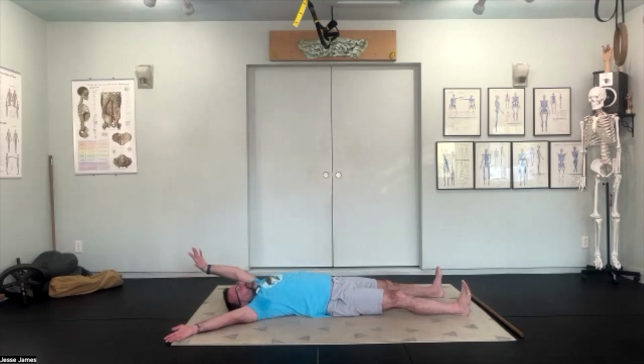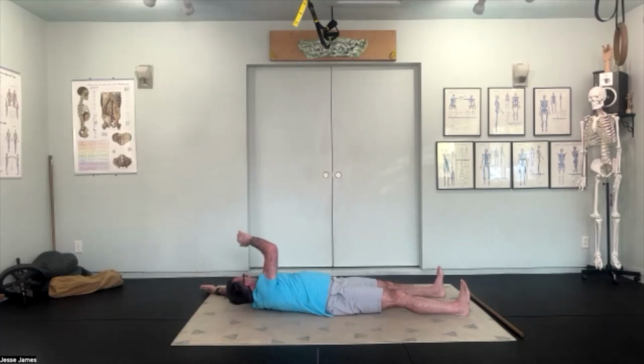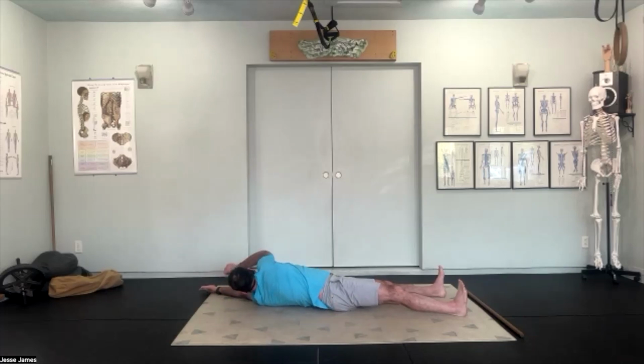Inhale, coming all the way back to the floor, filling up that crocodile breath. Exhale, reaching to the other side. Again, lifting the head. My eyes are looking to see where I am reaching to as I reach my fingers to my hand.